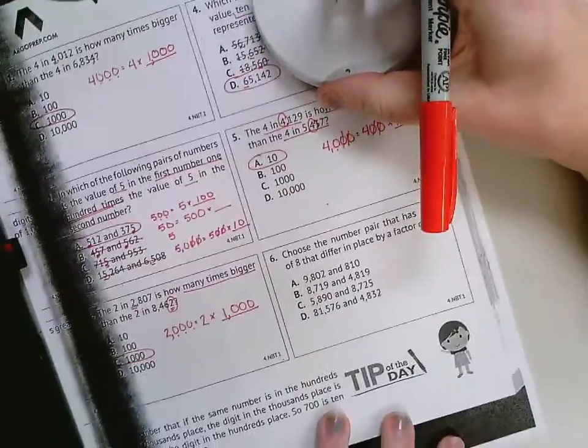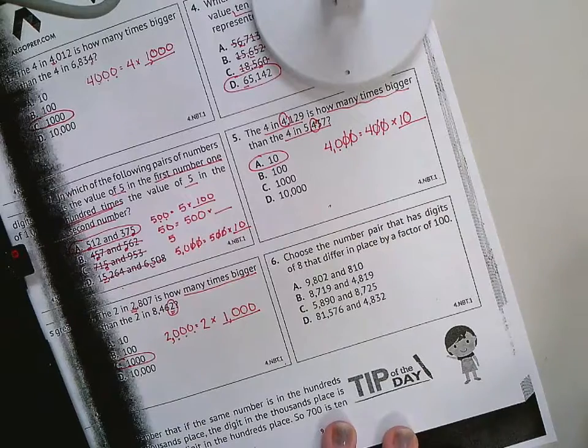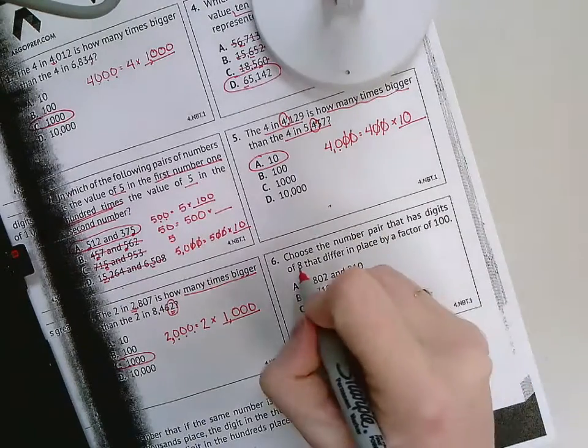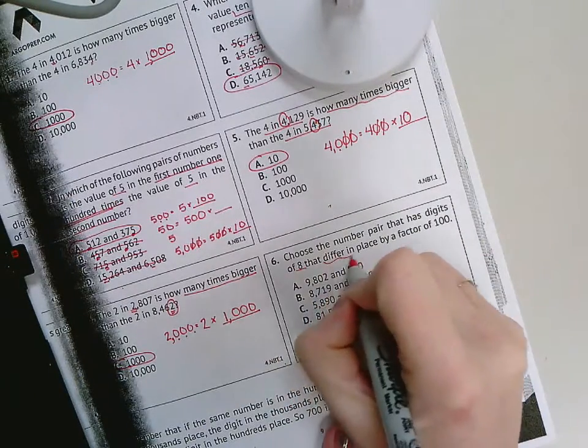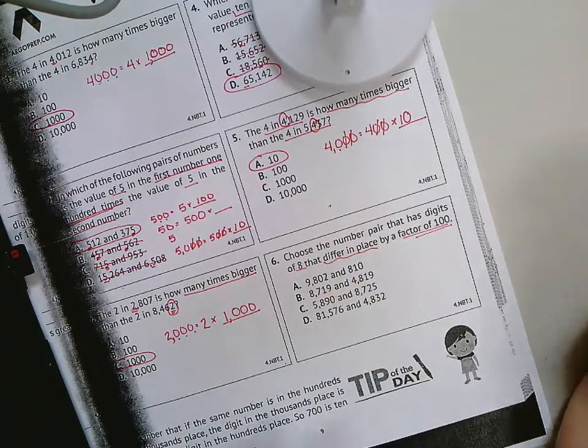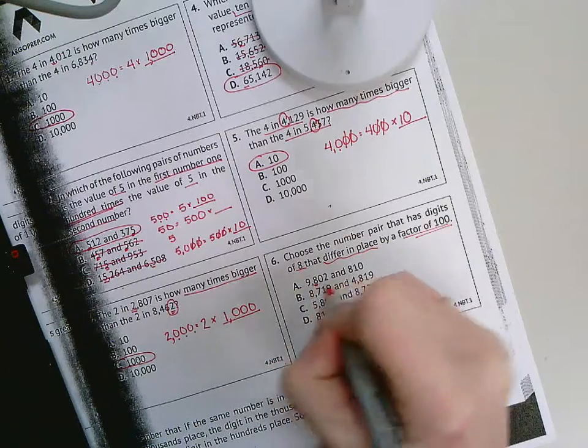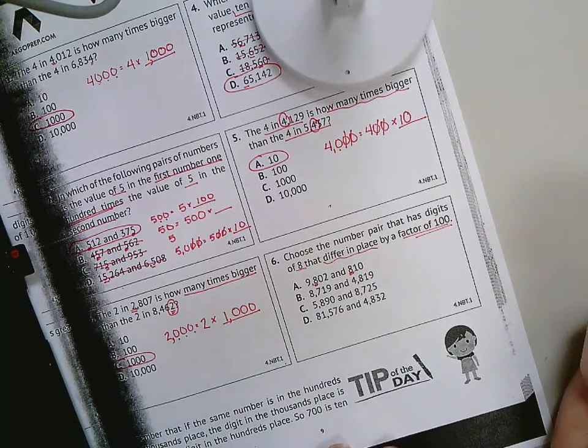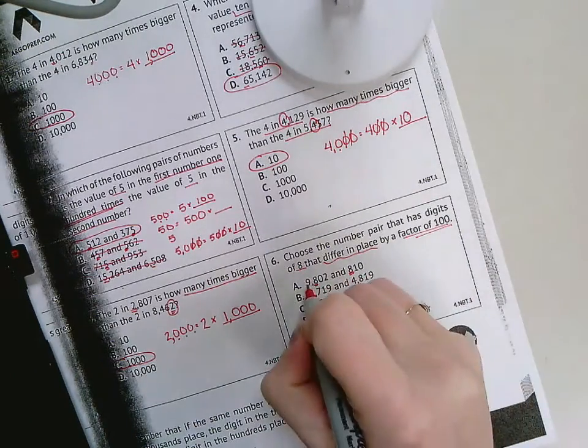And number 6, choose a number pair that has digits of 8 that differ in place by a factor of 100. So for the first one, I have 800 and 800. Well, those are the same, so they don't differ in place at all.